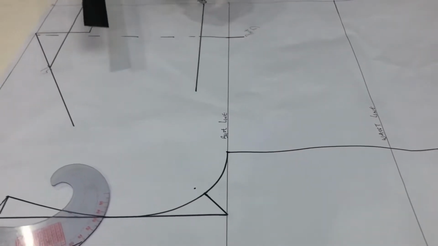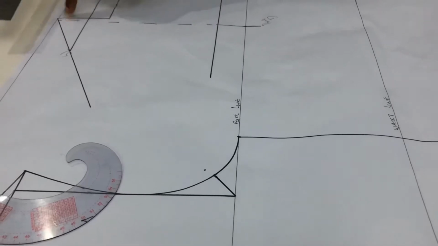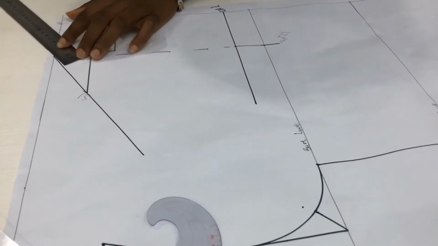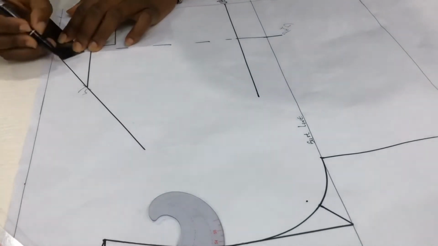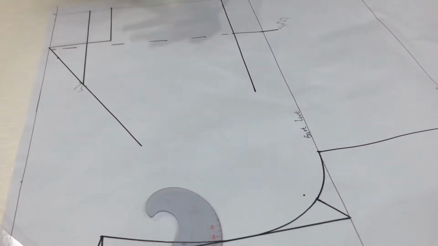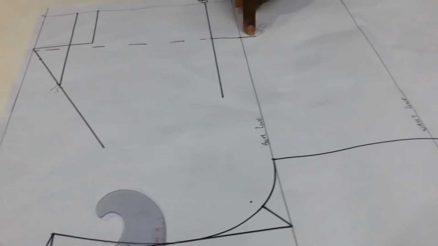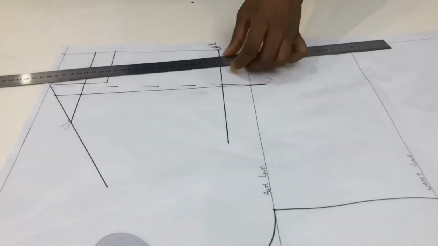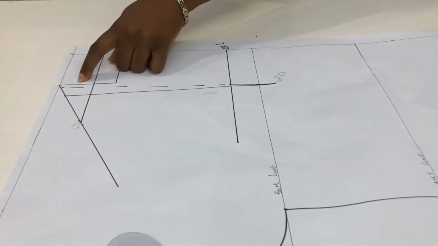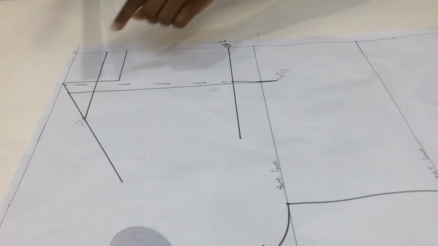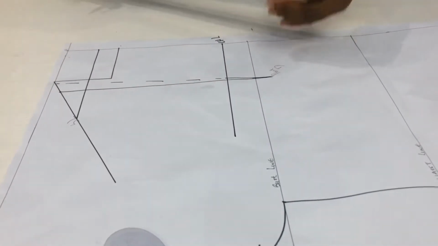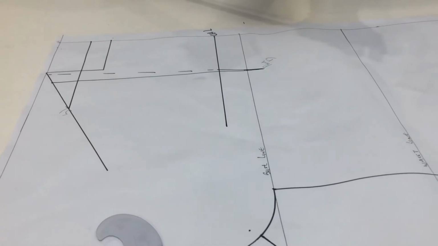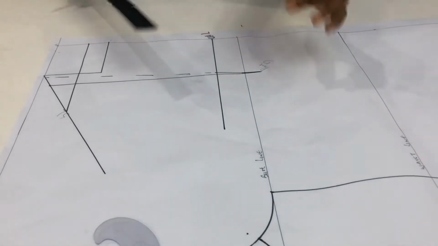Now to create your dart from that broken line, go in by 2 centimeters. A constant measurement for everyone. Go in by 2 centimeters like this, and then connect this 2 centimeters to the point D. From that 2 centimeters, you're going to create your dart by checking your chart measurement to find out your shoulder slope and your dart measurement.